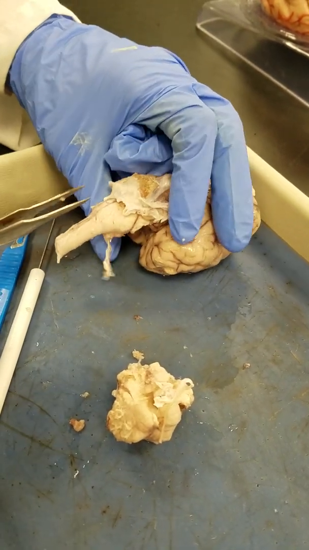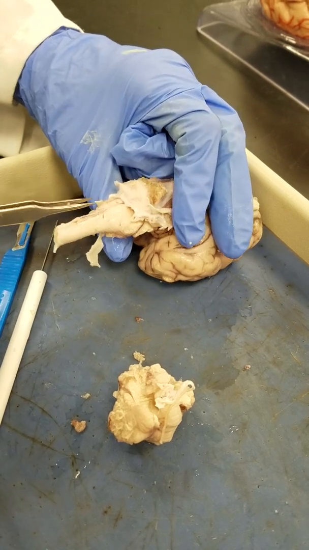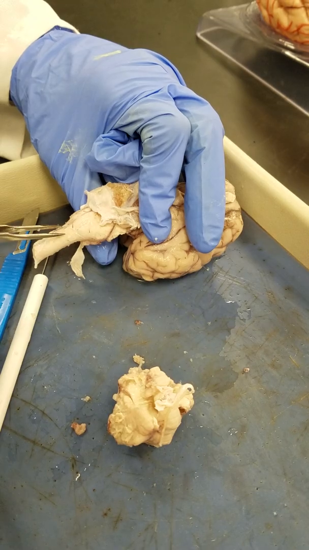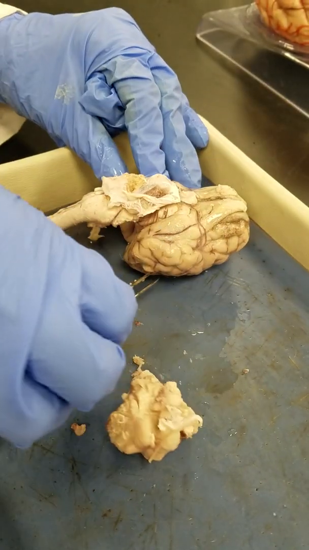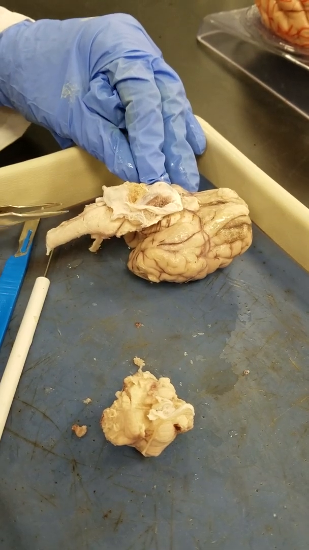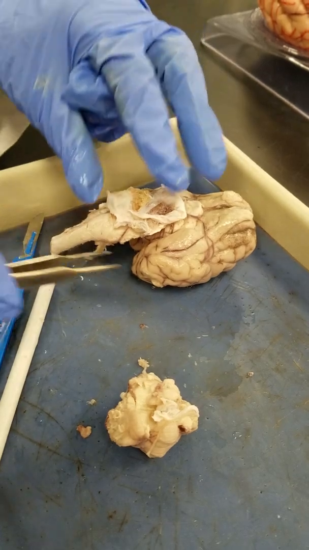Between the two legs of this column in here is pyramid. There is another pyramid. So it is coming from here, going down. It's coming actually from cortex and going down. This is on the ventral side of the medulla. They are motor columns, right?